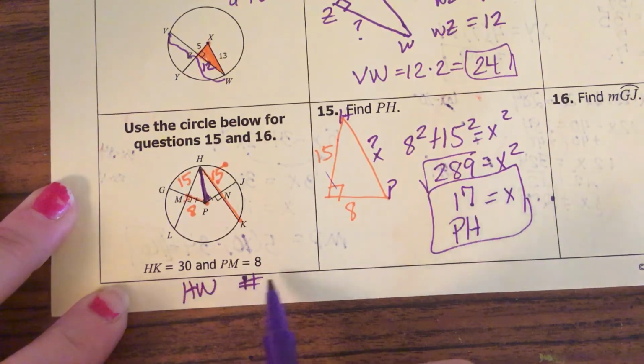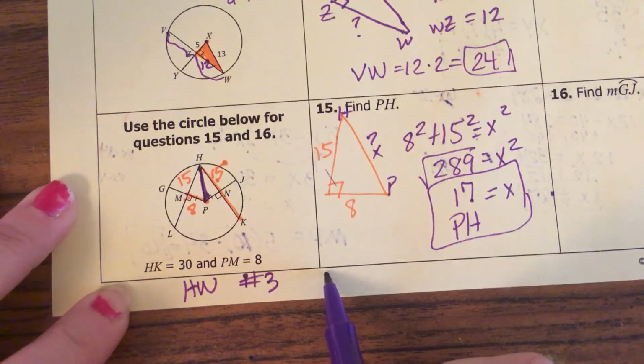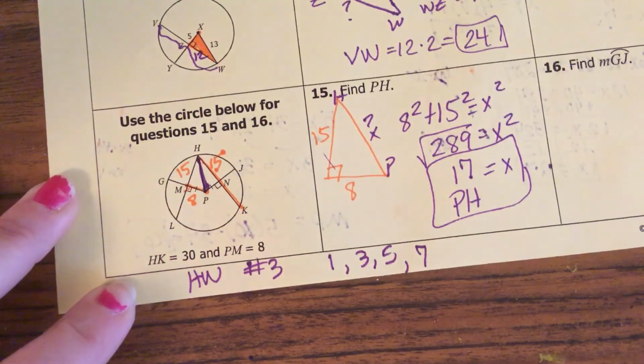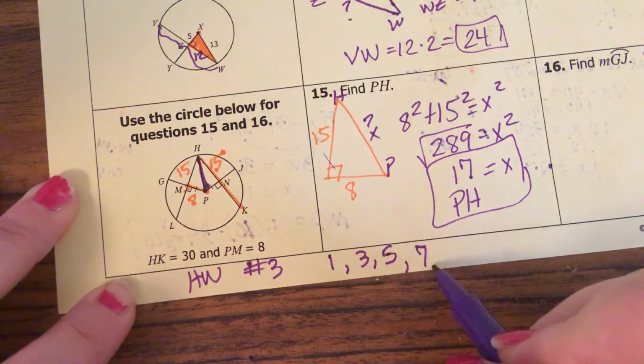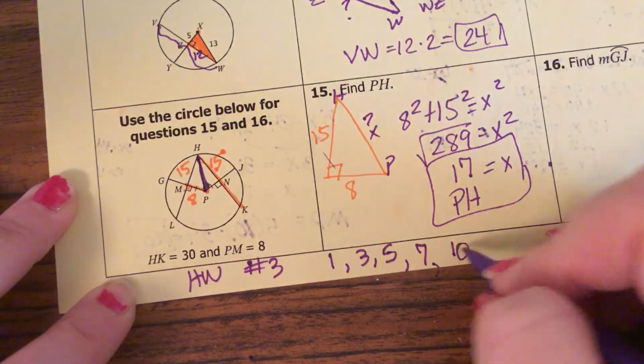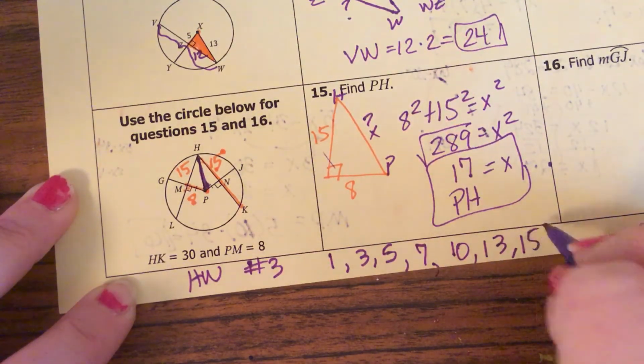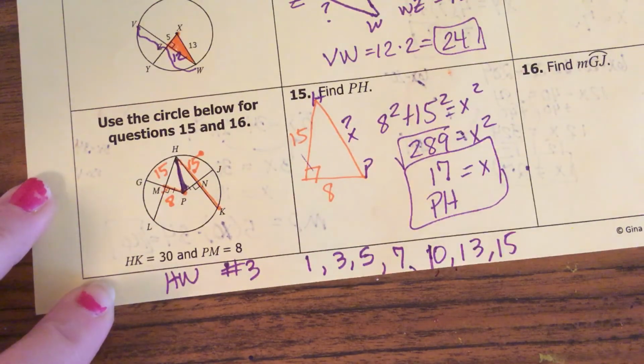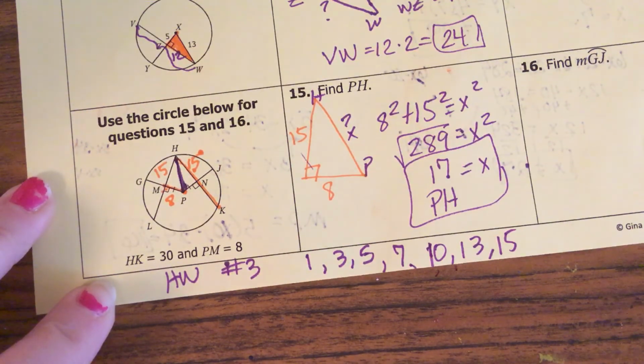Your homework number 3 is going to be 1, 3, 5, 7, 10, 13, and 15. Now, if you want to do the others, I will grade those and give you feedback on them. But these are the ones that I'm going to count as far as your grade because they go along with the exact problems that we did. So email me if you have questions, and I will talk to you again later.